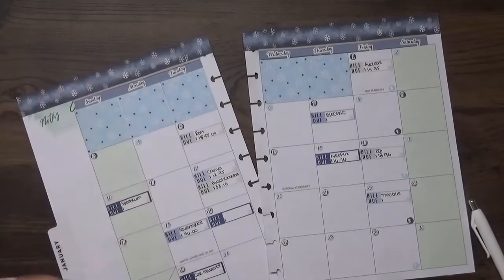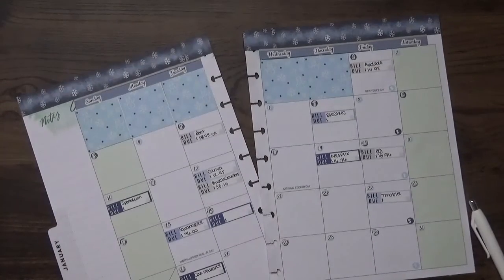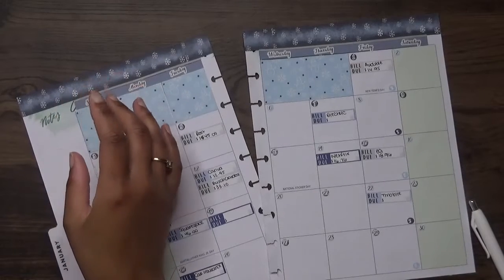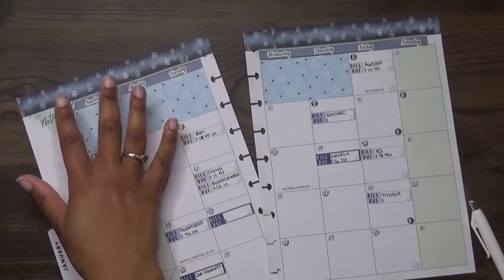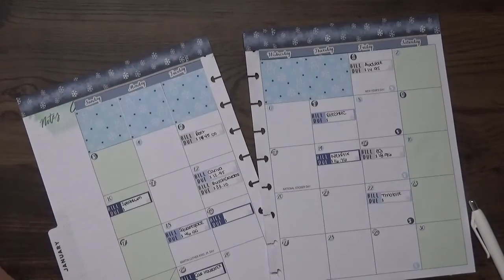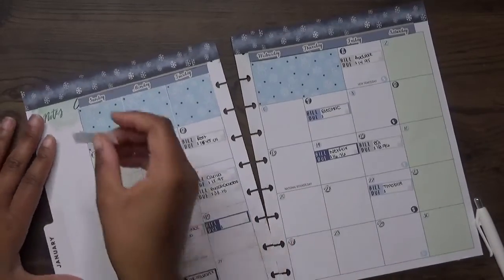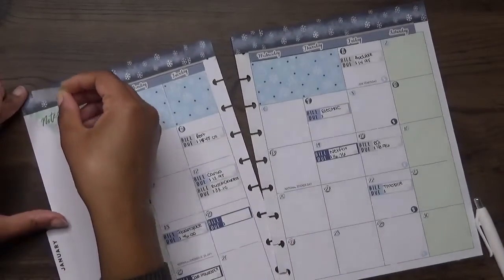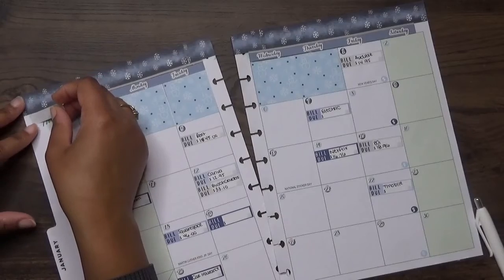I'm trying to decide what to do right here, because I know I want as much of this green covered up as possible. But on this channel I'll just show how I use my Happy Planner in my budget. It's not going to be a budgeting channel.